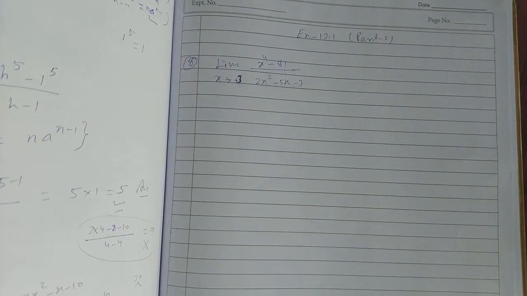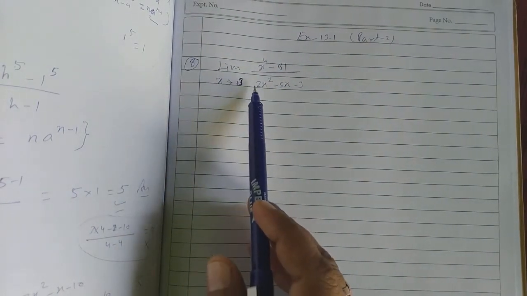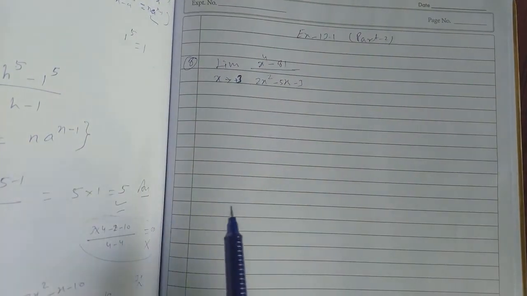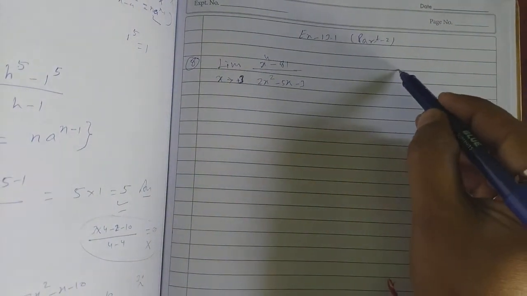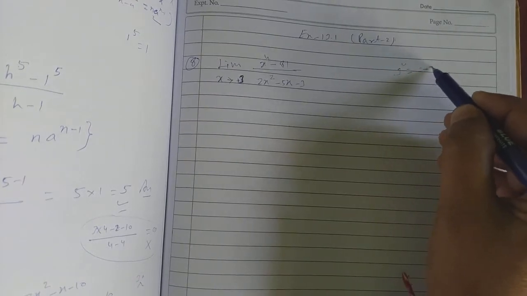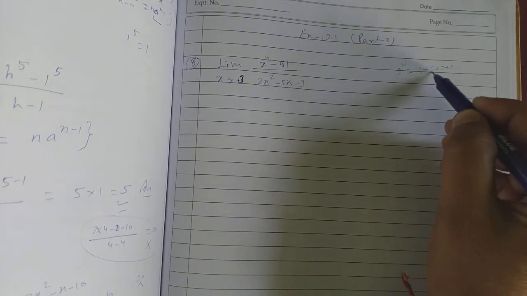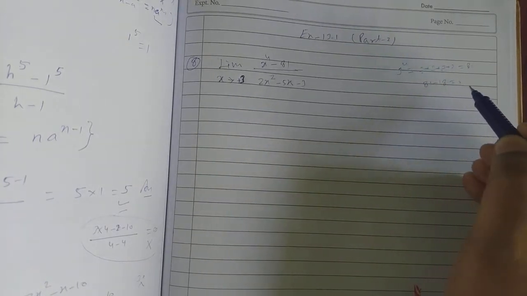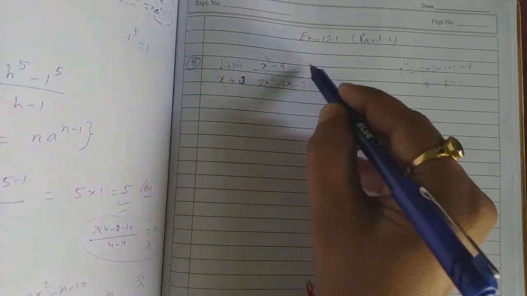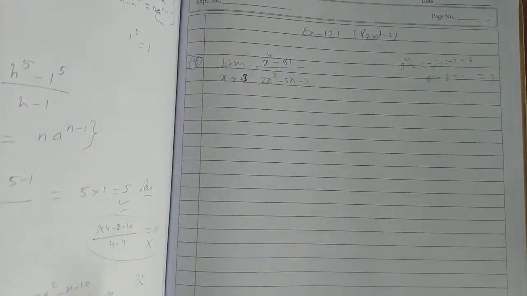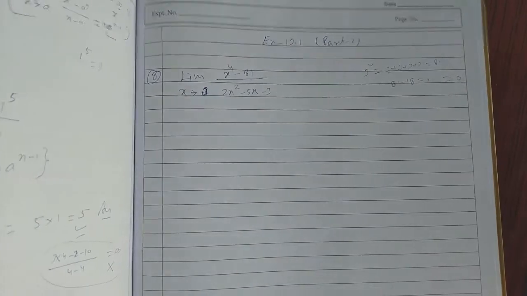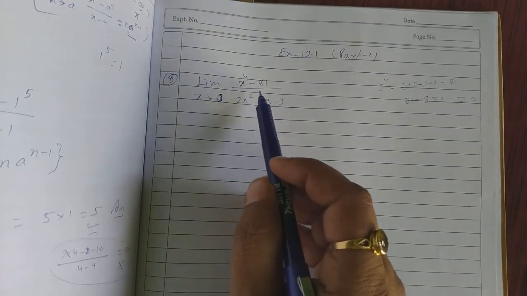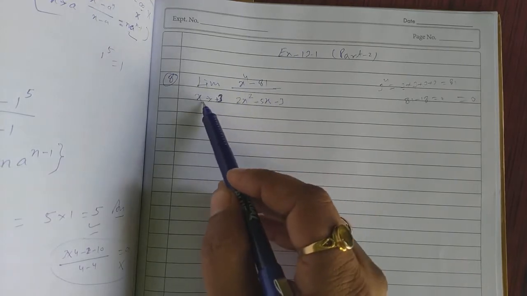Suppose you directly use the limit here, then the answer will not come out correct. Suppose you take 3 exponent 4. What is the value of 3 exponent 4? 3 into 3 into 3 into 3: 9, 9 and 81. That means 81 minus 81 is 0, so the total value of the function is 0. This is not possible, because you are finding the value of the function at x equal to 3.